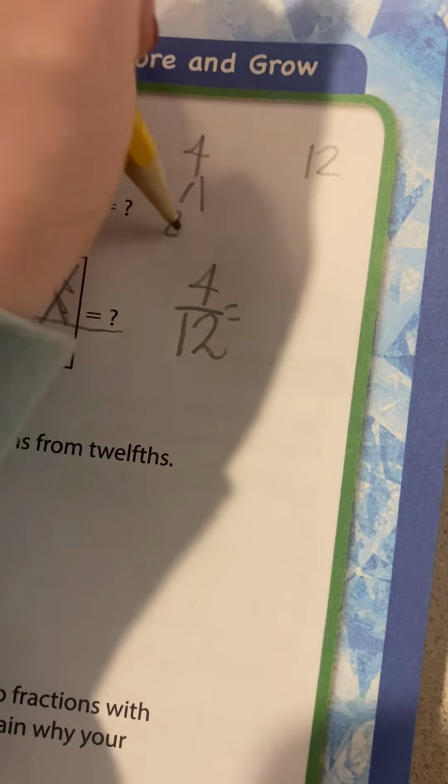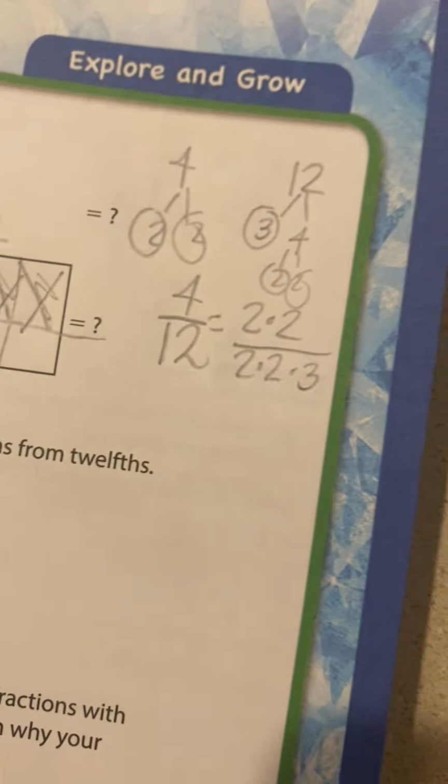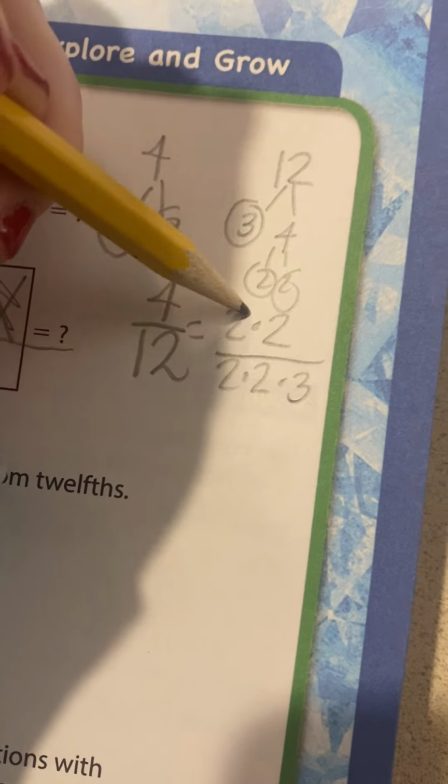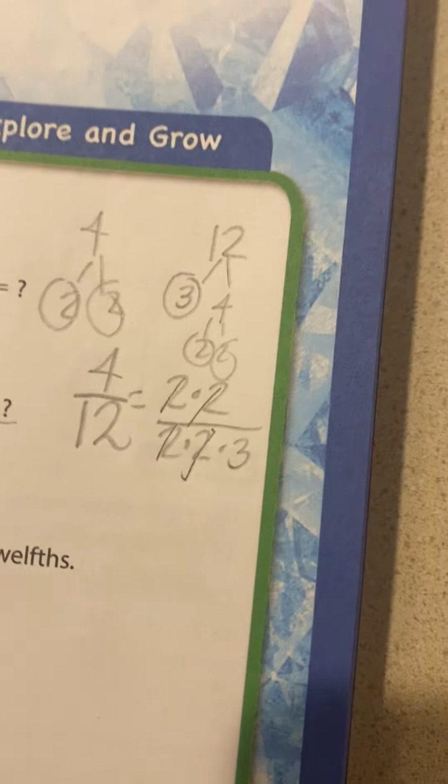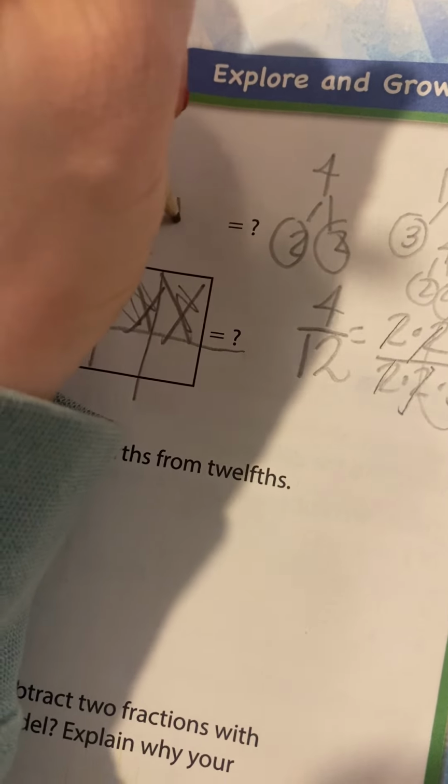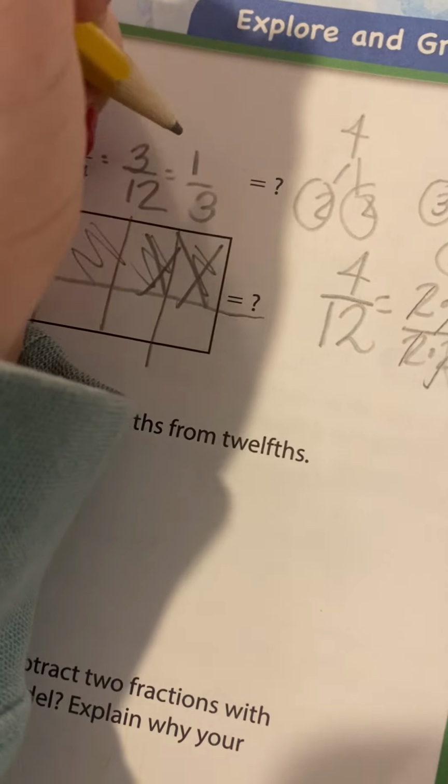multiples of 4 are 2 and 2. Multiples of 12 are 3 and 4. 3 is prime, and then 2 and 2. So I'd have 2 times 2 times 3. Okay, so I'm going to cross out 2, 2, 2, 2, and I'm just left with the 3. And remember, when there's nothing on top, we make it a 1. So 1/3, which is our answer. If I divide both by 3, it would be 1/3.